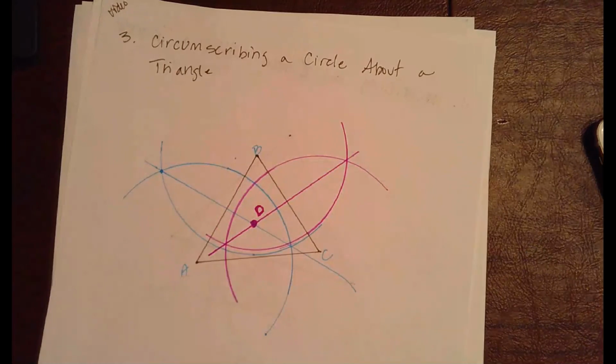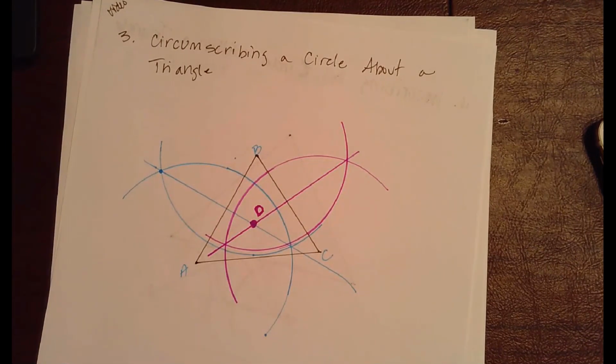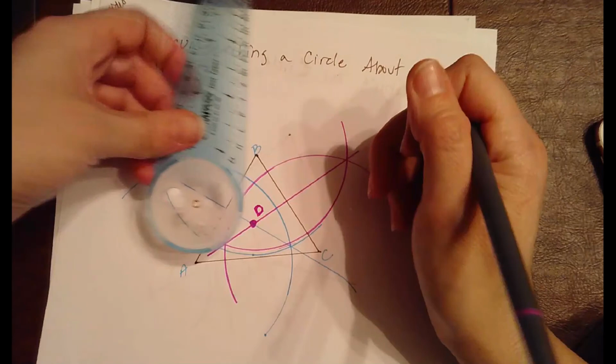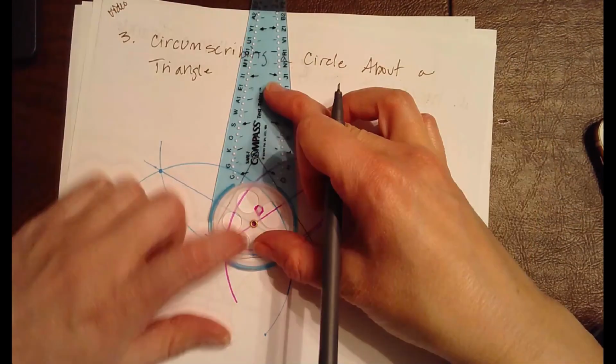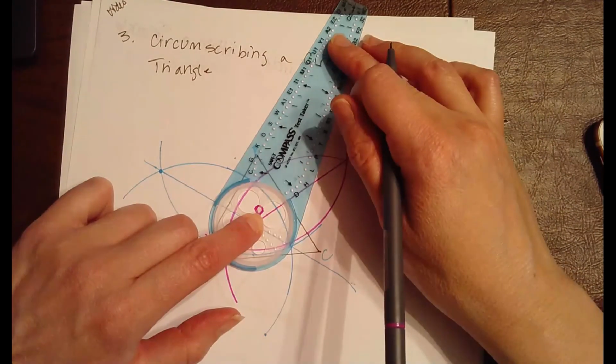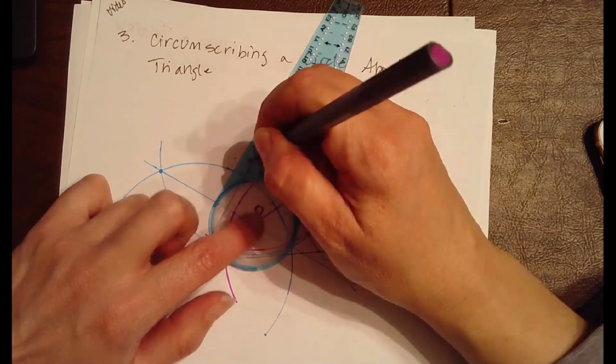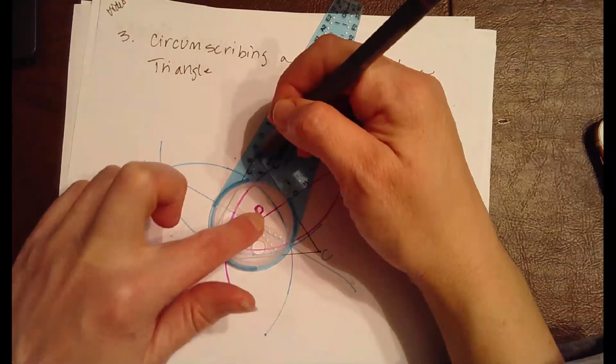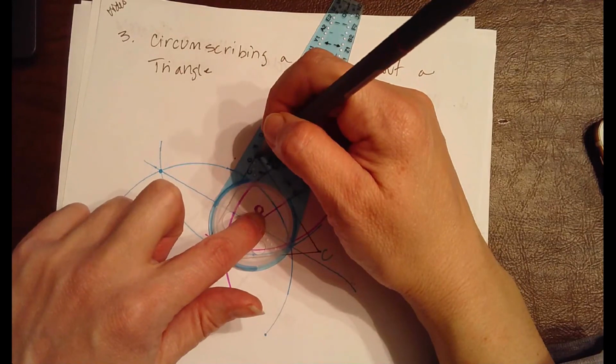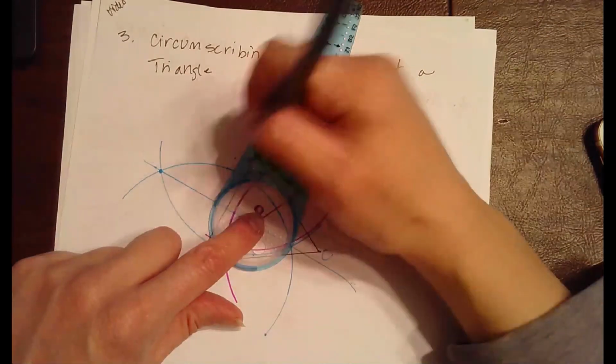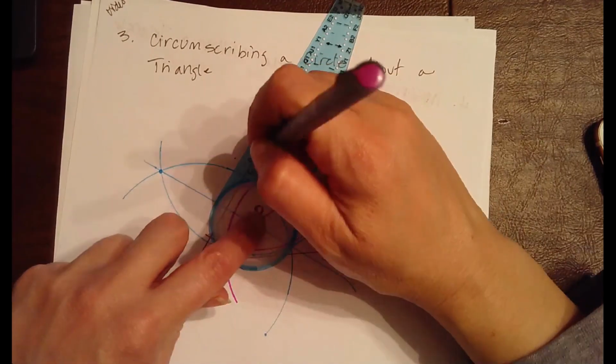All right, place your compass at D, and what you're going to do is measure the distance from D to any of the vertices of the triangle. This is going to be the radius of the circle that you're creating. It doesn't really matter which, because remember, a circumcenter is the same distance from all vertices. So what you need to do is find the one that matches. And then you're going to draw a circle. Mine kind of matches here, so I'm going to draw a circle all the way around.